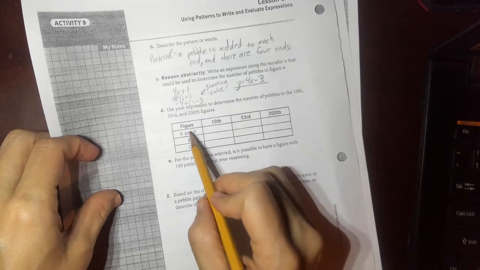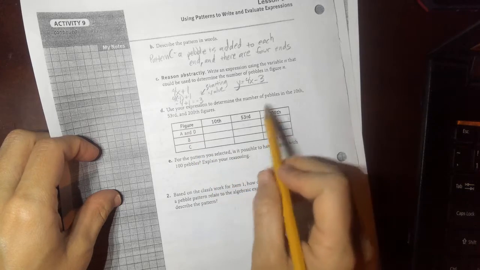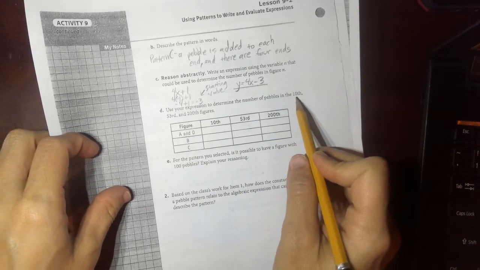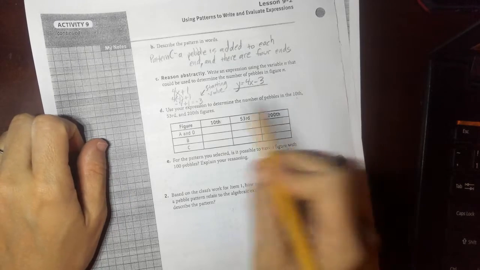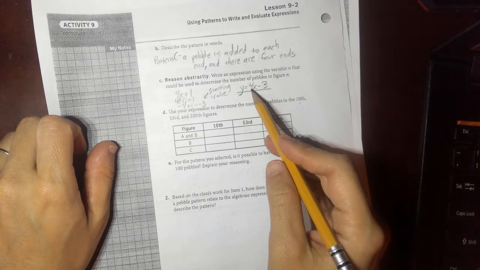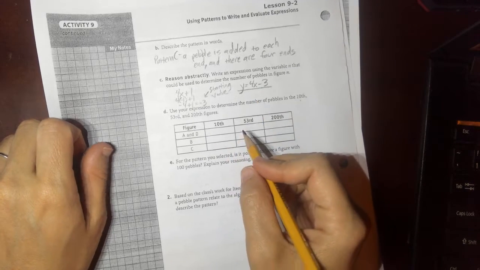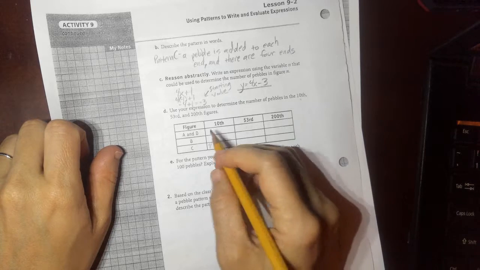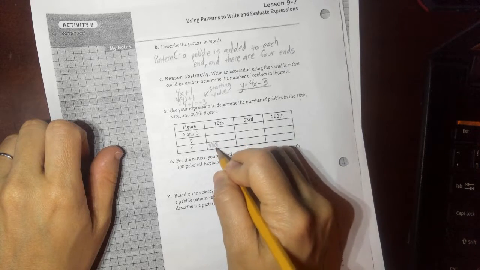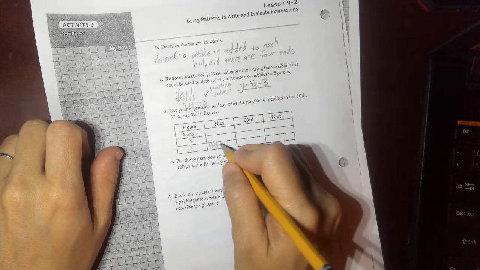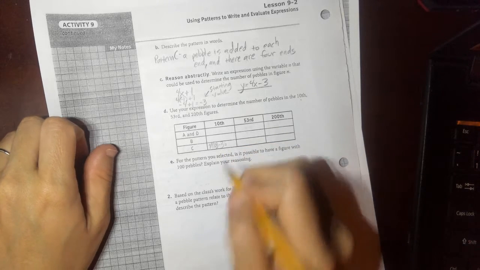So if I want to figure out the number of pebbles at the 10th figure, the 53rd, and the 200th, all I have to do is plug it into this formula. So we got 4 times 10 minus 3 for this one.